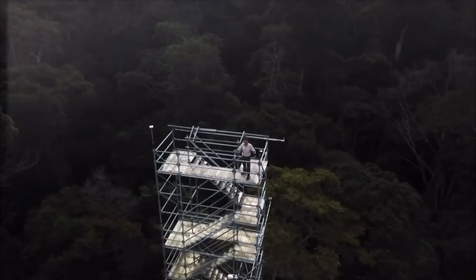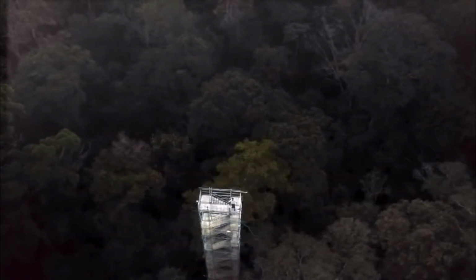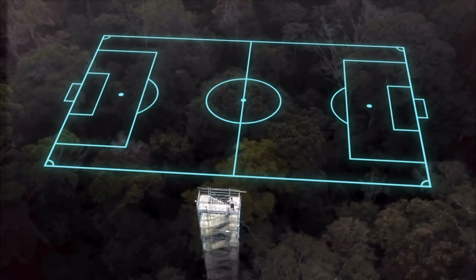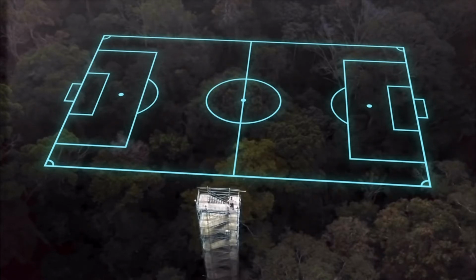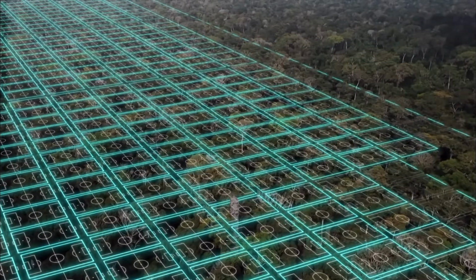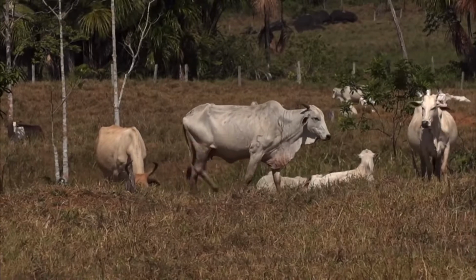The problem is that more and more of it is being chopped down. It's hard to believe, but an area the size of a football pitch is being cleared every single minute. What that means is that forest that could cover more than 2,000 pitches is just vanishing every day. And all the signs are that this rate of devastation will accelerate.